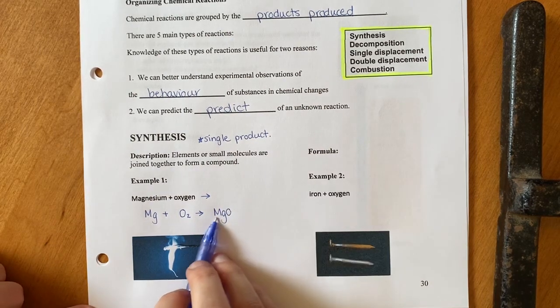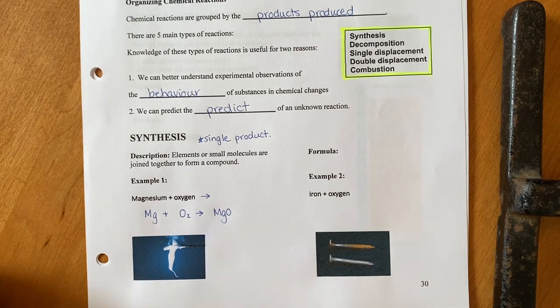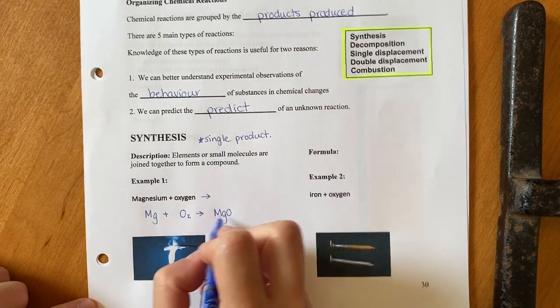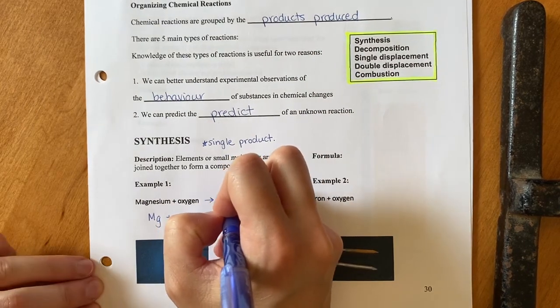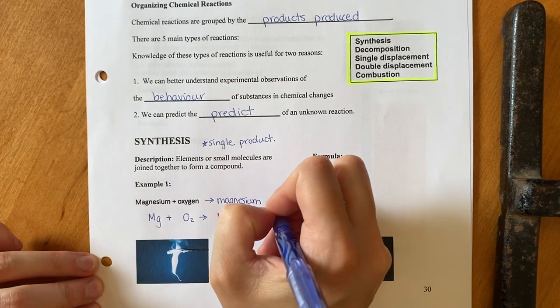This is an ionic compound, so I'm figuring that out by doing the crisscross method. I know it's 2 and 2, which reduces to 1 and 1 to give me MgO. Naming this is magnesium oxide.